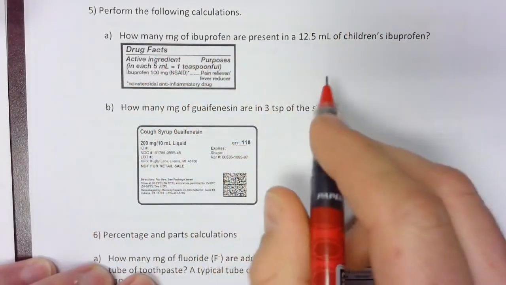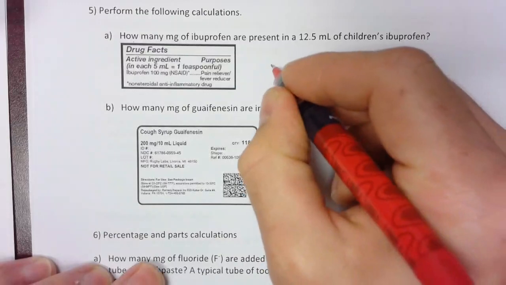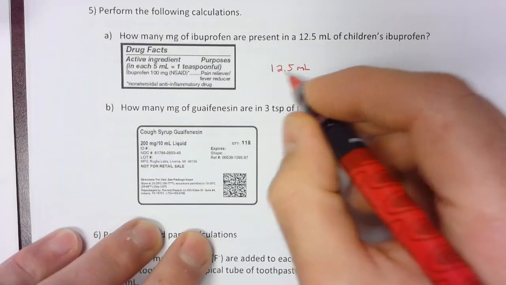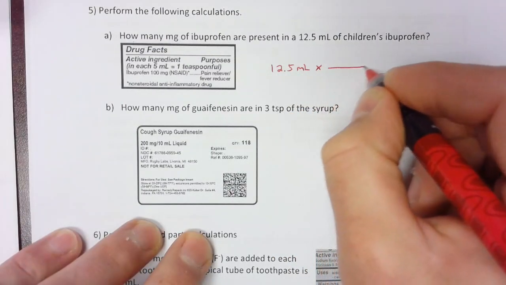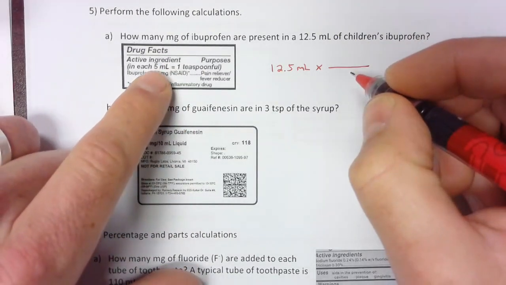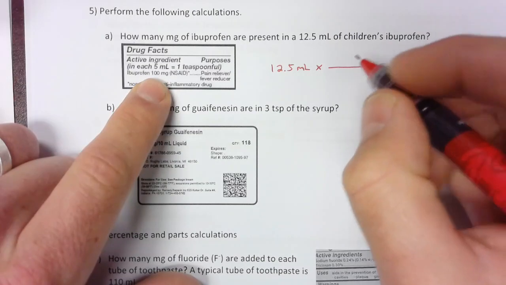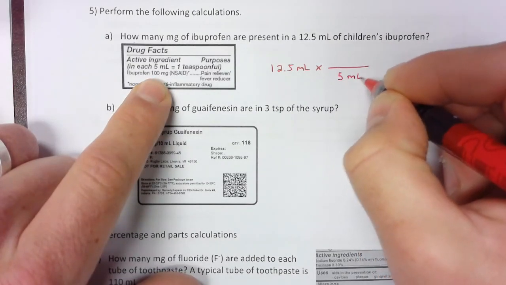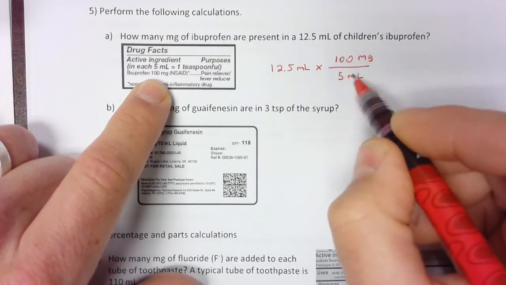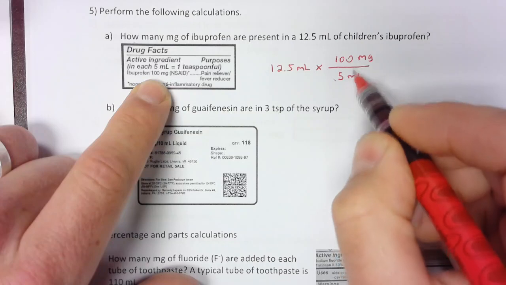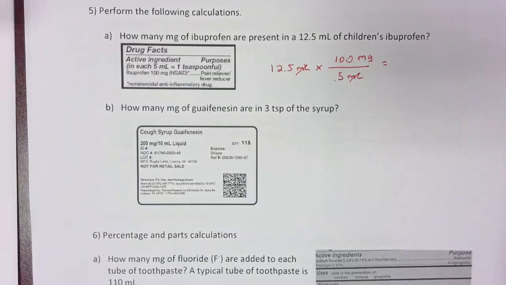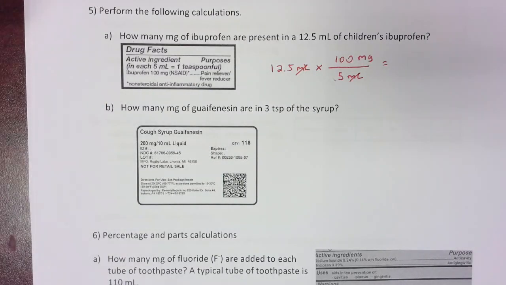How many milligrams of ibuprofen are present in 12.5 milliliters of children's ibuprofen? I'm going to start with 12.5 milliliters. And we're going to say that in 1 teaspoon or in 5 milliliters, there's 100 milligrams. So I'm going to put 5 milliliters on the bottom, 100 milligrams on the top. 100 milligrams per 5 milliliters. That's the concentration. Cancel out milliliters, and I'm left with milligrams. Should get 250.